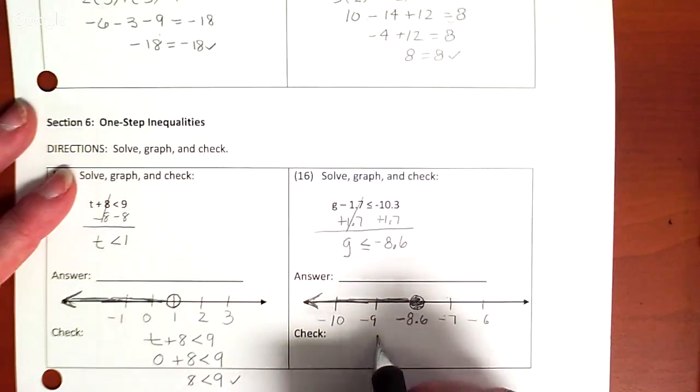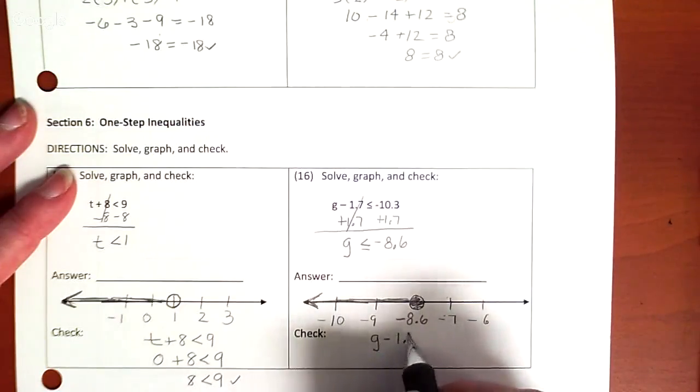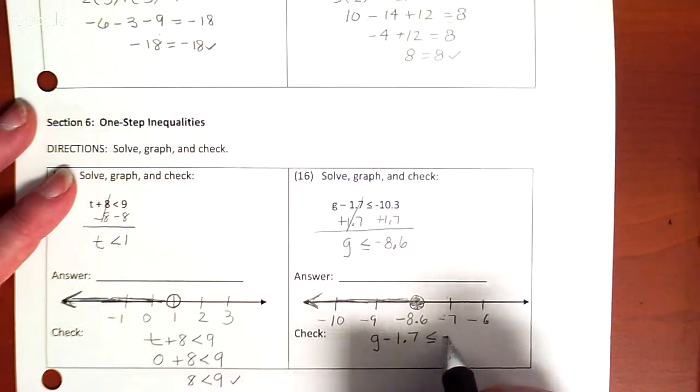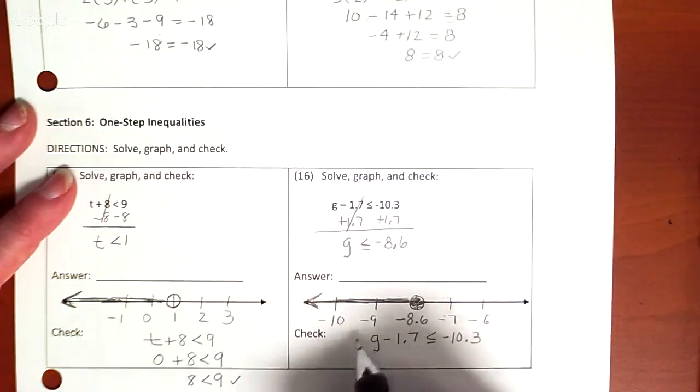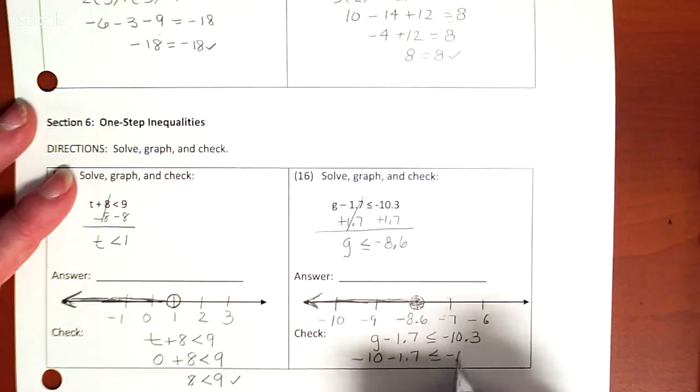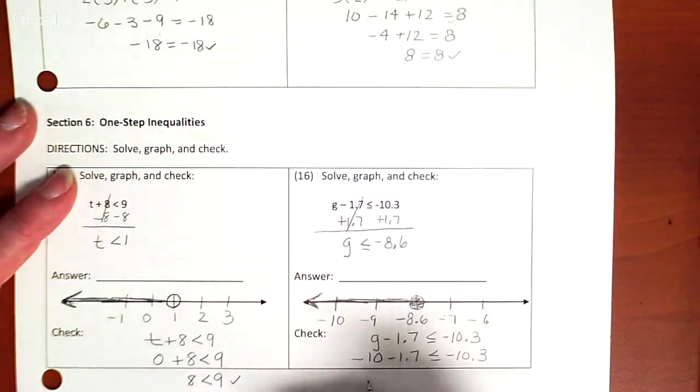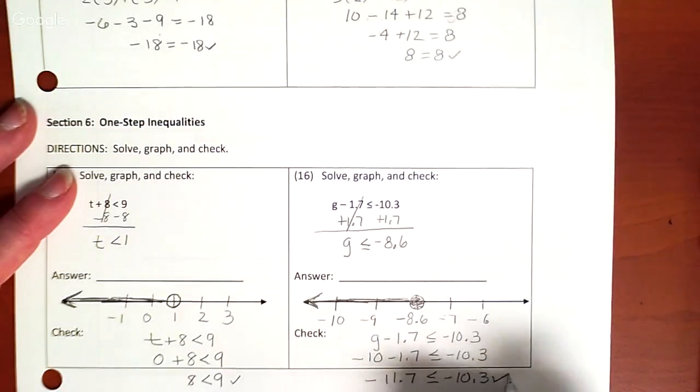So to check it, we get g minus 1.7 is less than or equal to negative 10.3. I'm going to pick negative 10 just because it's easier to add. So negative 10 minus 1.7 is less than or equal to negative 10.3. So negative 11.7 is less than or equal to negative 10.3, and it checks.